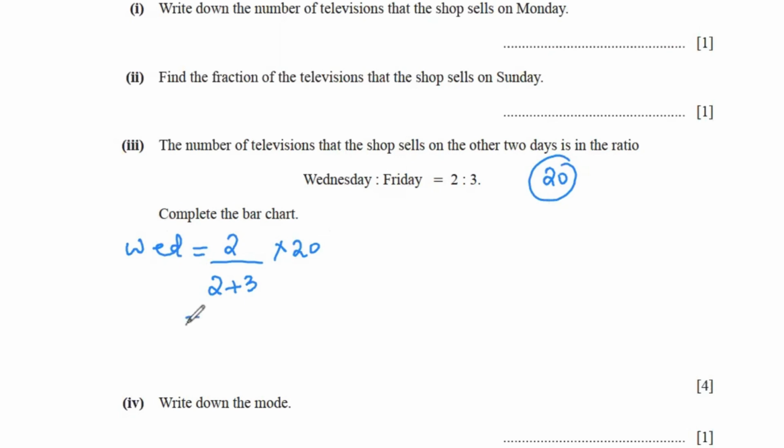So that's basically 2/5 of 20, which is going to be 8. And for Friday, it's going to be 3/5 of 20, which is 12. So your bar for Wednesday would be 8 units long, and Friday would be 12 units long.